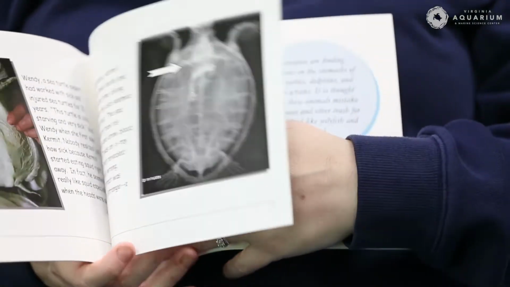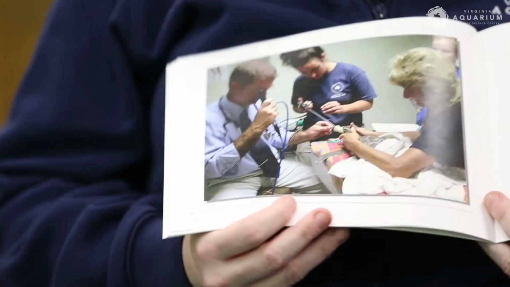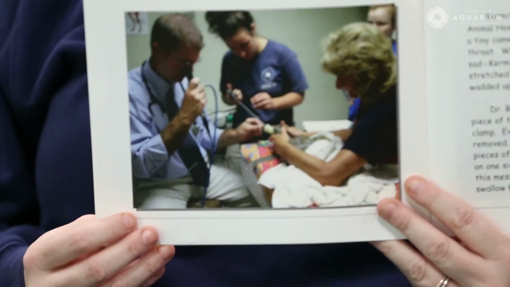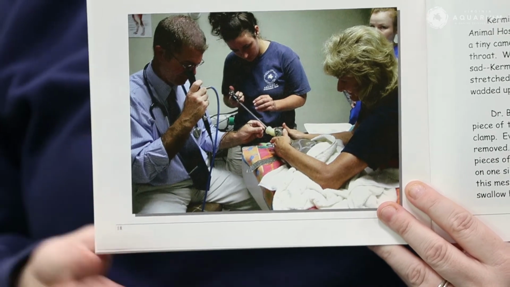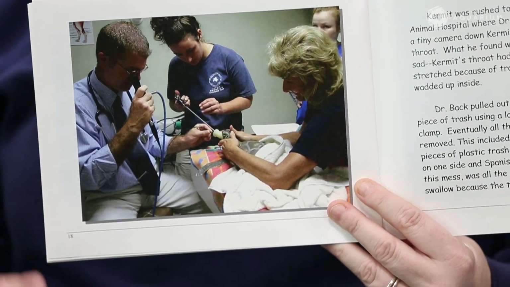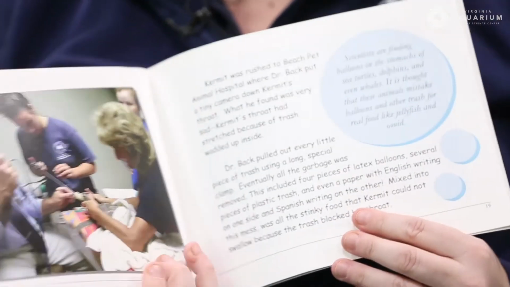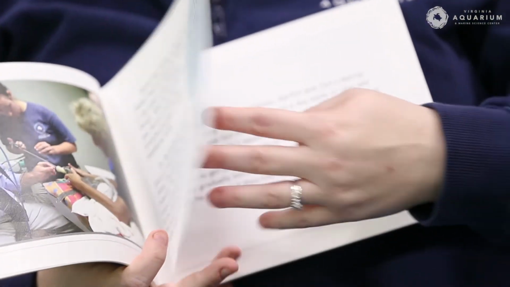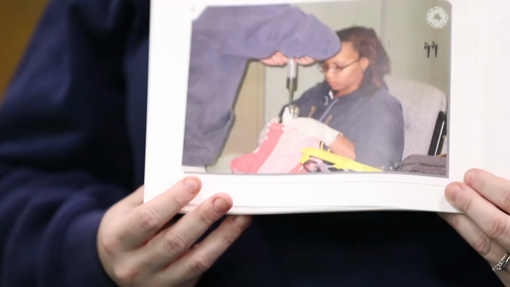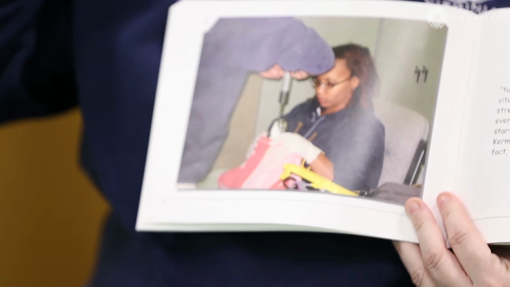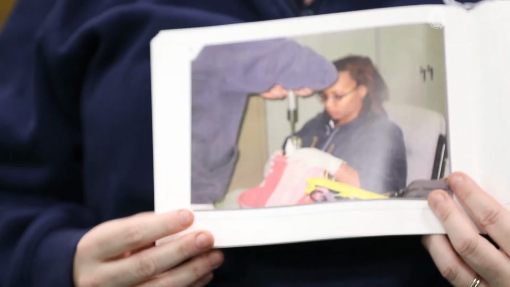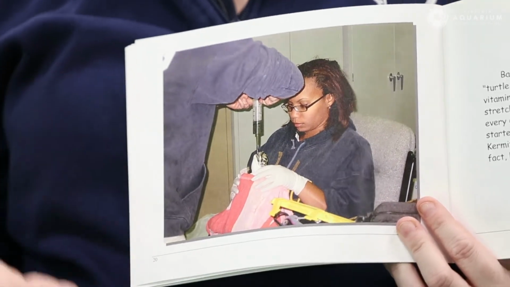So they rushed Kermit to the vet, and our vet looked inside of Kermit's mouth, used a camera to scope down into his throat to see what was going on. And what they found was lots of pieces of trash. Inside Kermit's throat, they found pieces of plastic, pieces of paper, and lots of stuff that was keeping Kermit from eating. So they took all of that out, and for a couple weeks, Kermit needed to have a special diet.